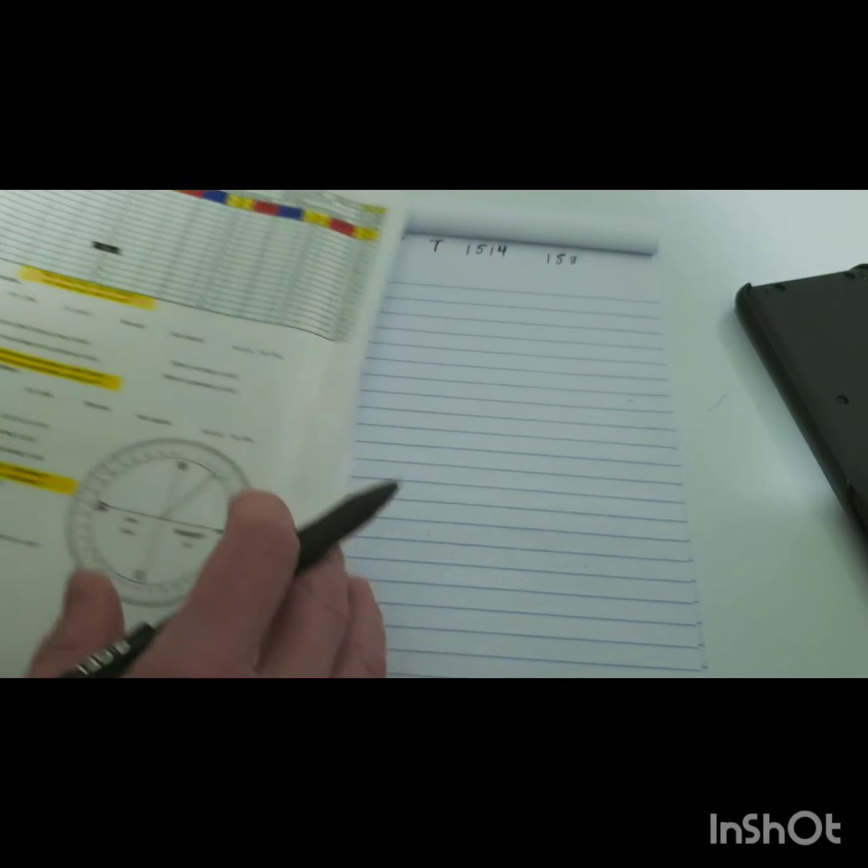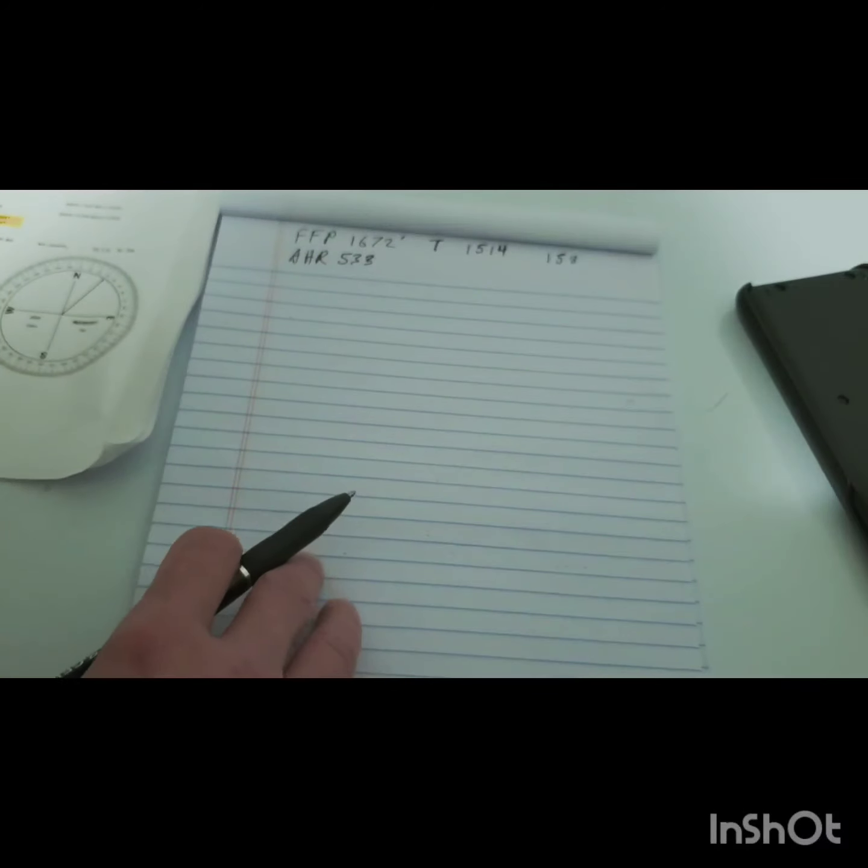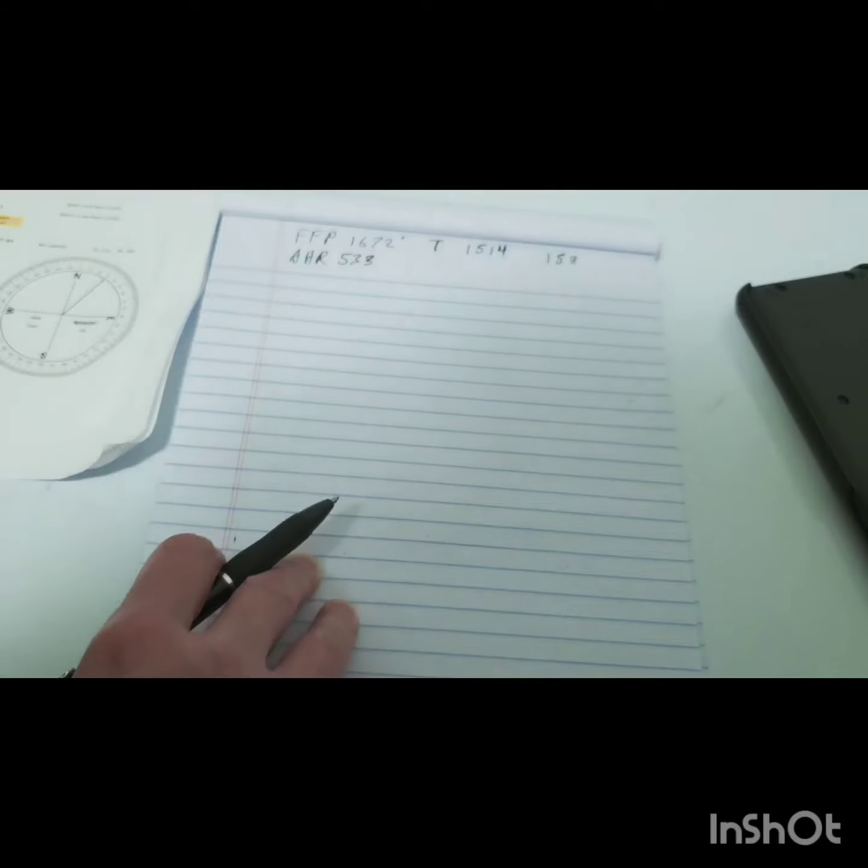But what we do have to do is figure out our bullet drop at 533 yards instead of 500 yards or 600 yards.